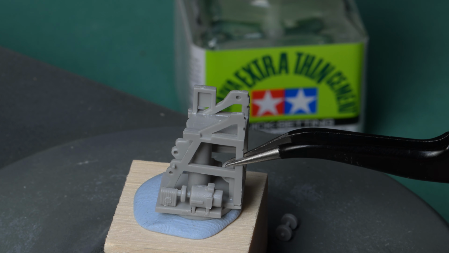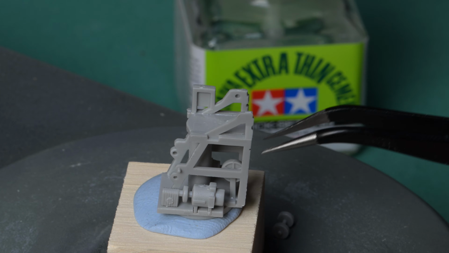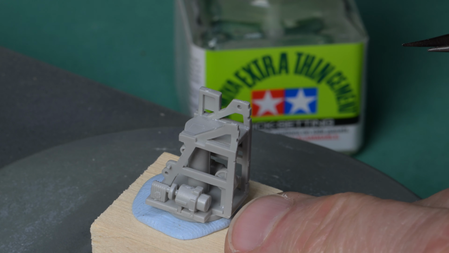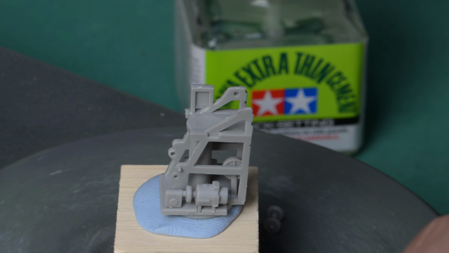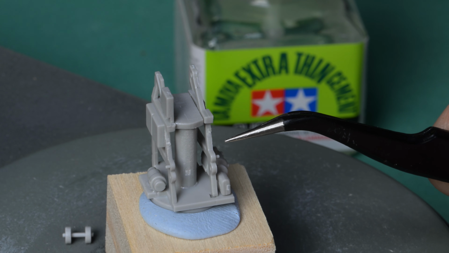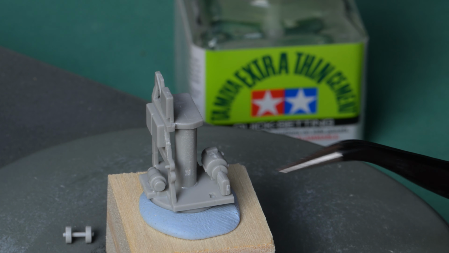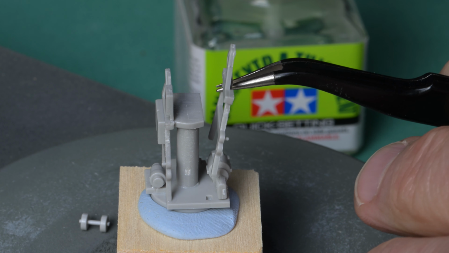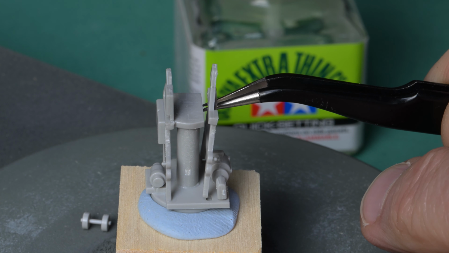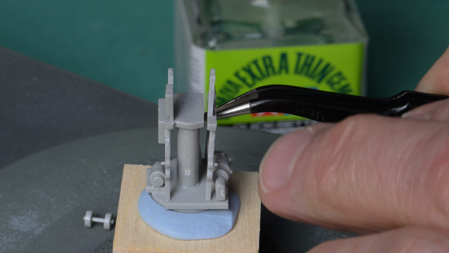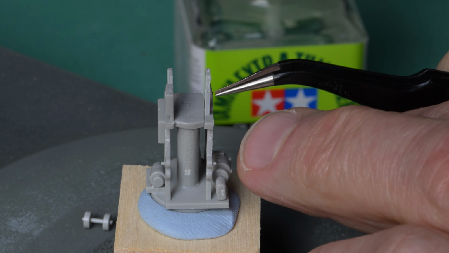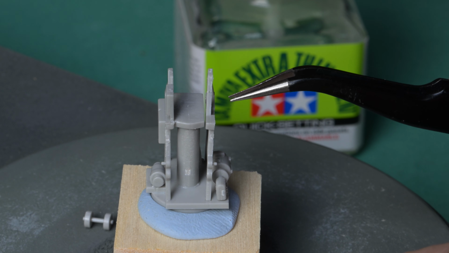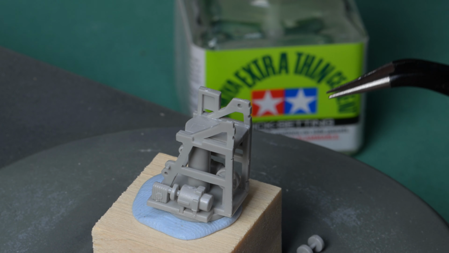I'm just going to glue the legs on the bottom. Oh, maybe if I do it like this, it'll work better. Yeah, there we go.